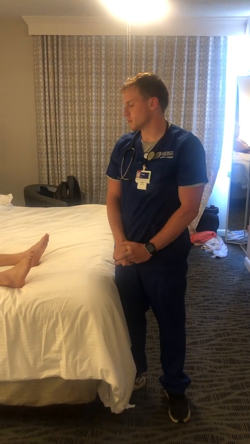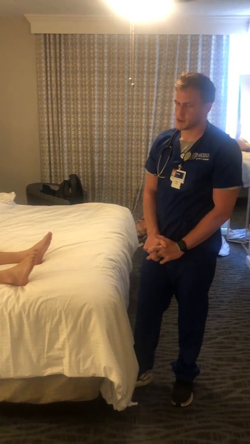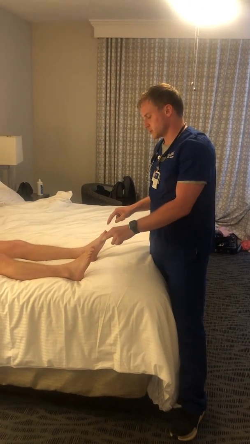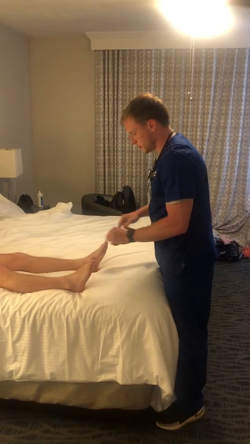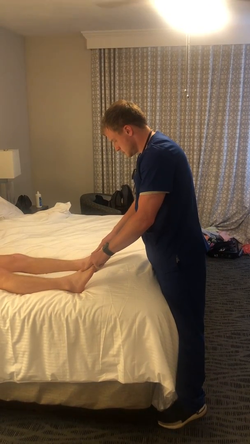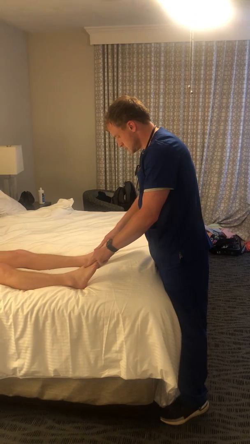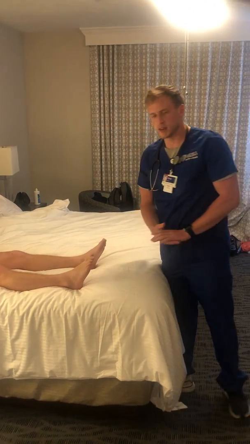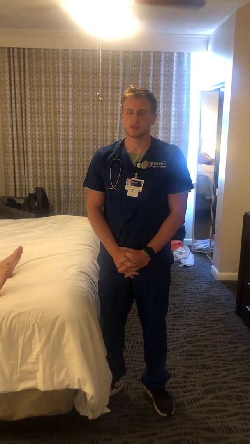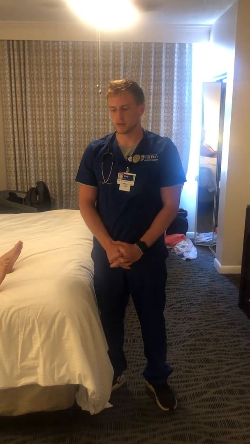Next, I'm going to move on into the dorsalis pedis rhythm. So that is located in between the first two toes on both sides of the feet. And once again, I don't notice any bounding. The rhythm is very regular and strong on both sides. So I would once again rate it a 2+.